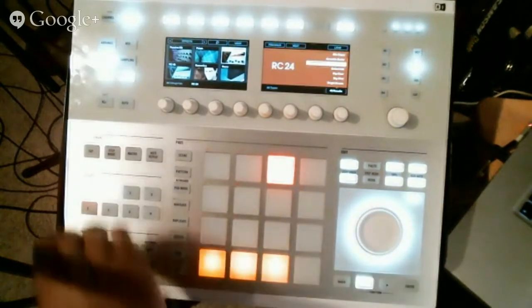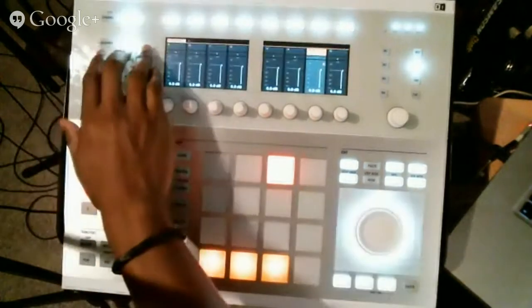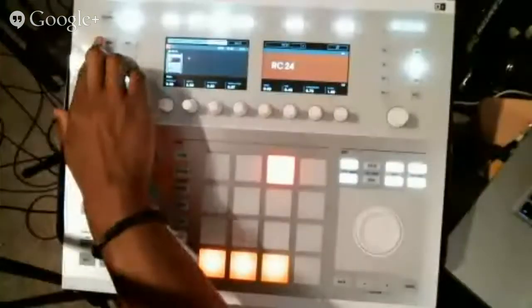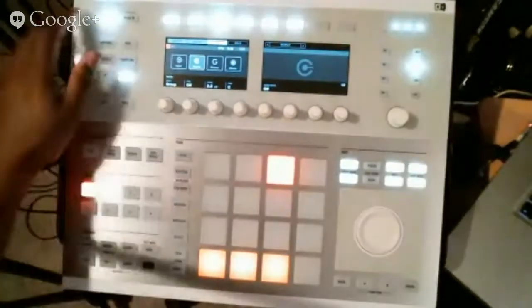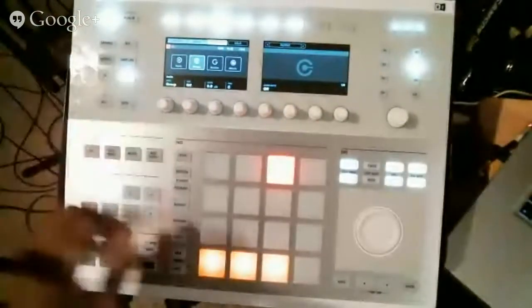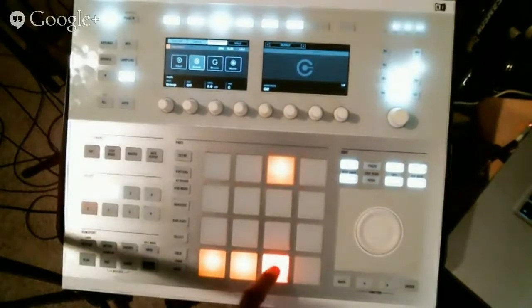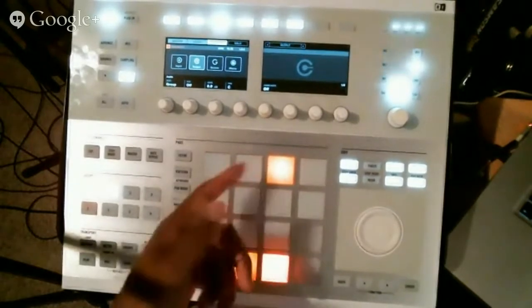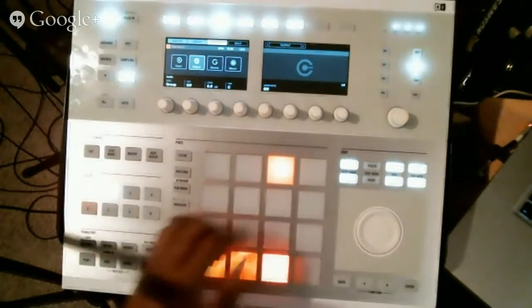Now, what you have to do is, I'm still new to it. I think you got, okay. You got to hit channel, right? Then you're going to go to the pad that you want to affect, whatever pad that you want the reverb to come out of. So I already have my reverb set at pad 15 in group A, right?